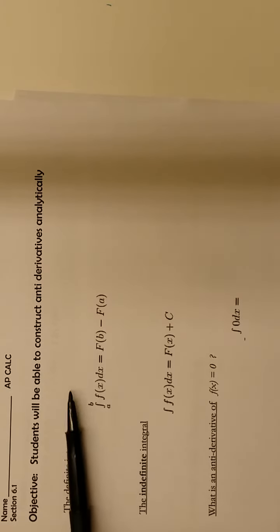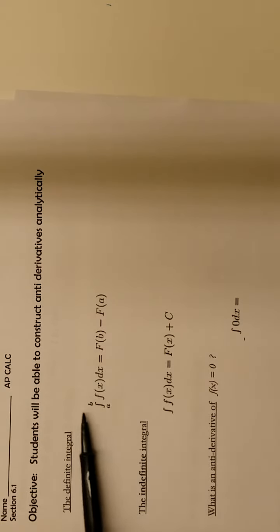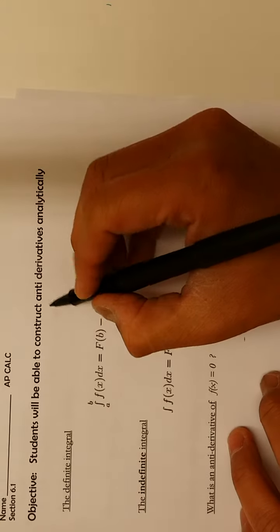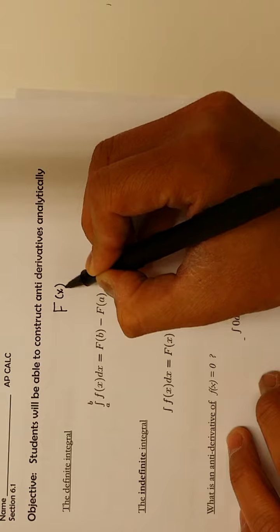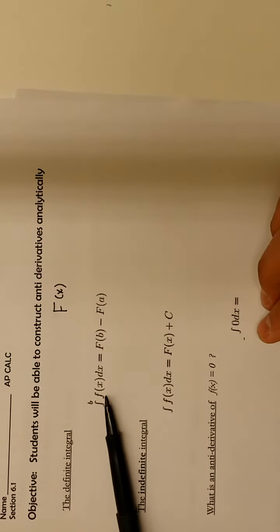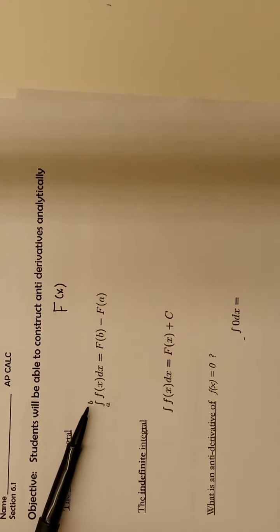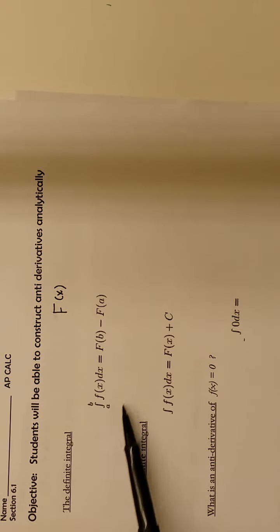What we've done before is what's called a definite integral, where you have a value on the lower bound and a value on the upper bound. To find this definite integral, we just need to know the antiderivative of f, and call it big F. Once you know the antiderivative of little f, you evaluate the antiderivative at the upper bound minus the lower bound, and that's how you find the value of this definite integral.